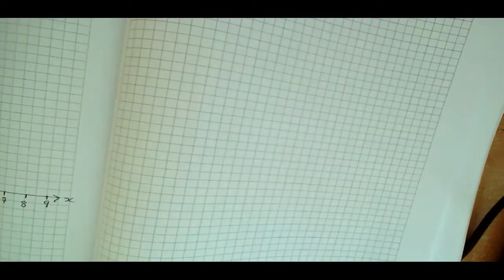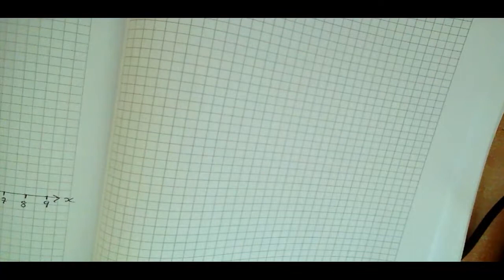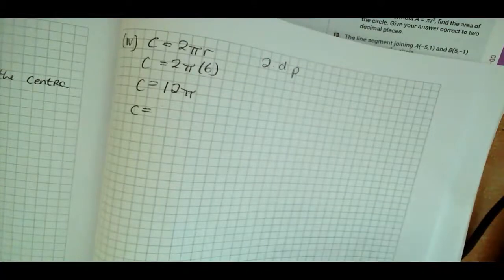So if we use our calculator then to find out what 12 pi is equal to.